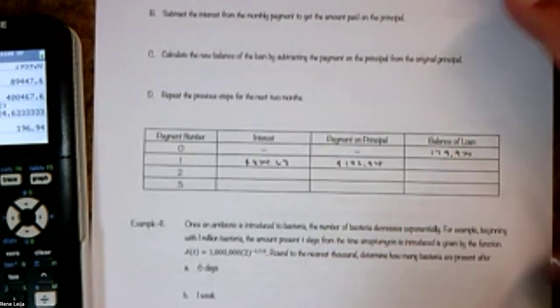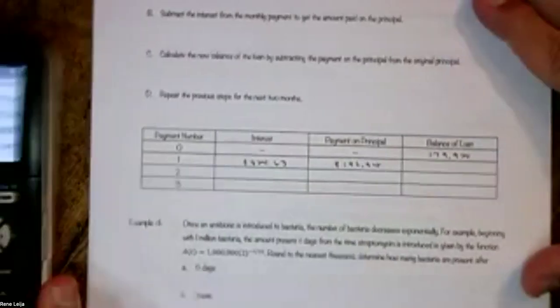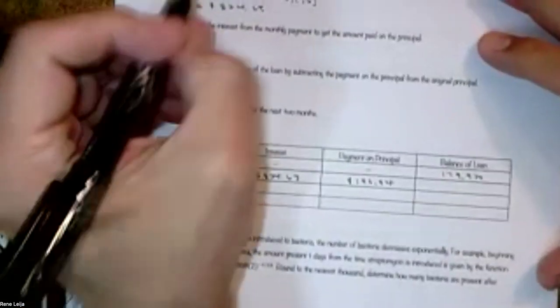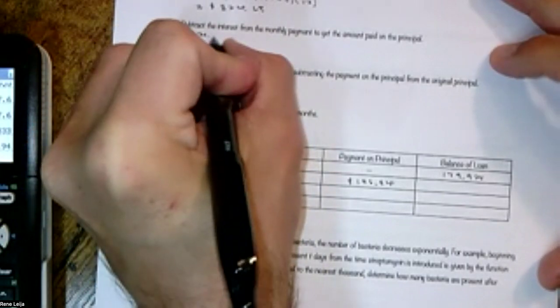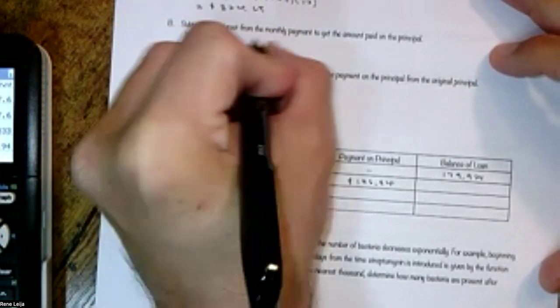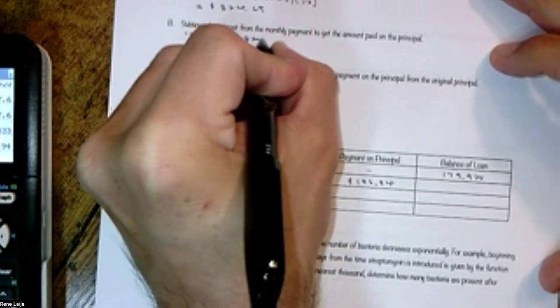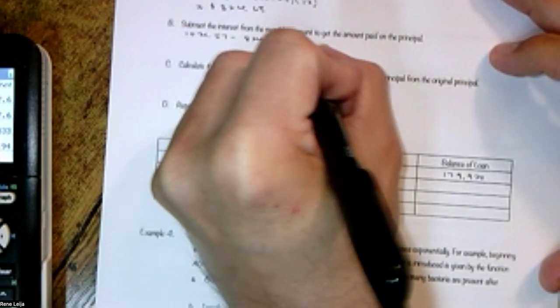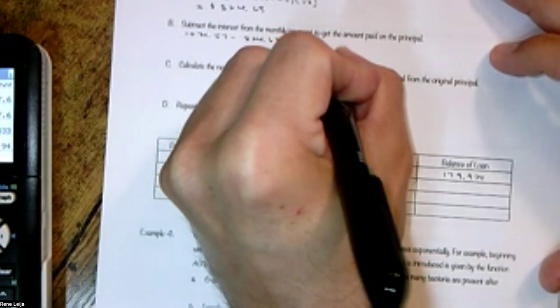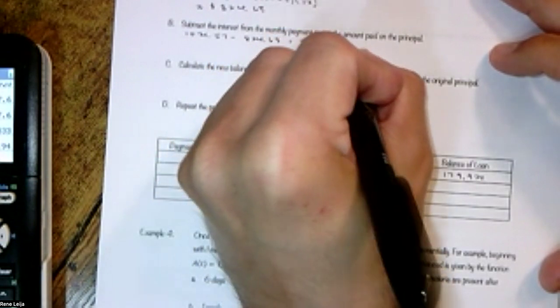Now, what's the balance of the loan? Oh, I didn't write that step here. I'm so sorry, guys. So that's $1,021.57 minus the $824.63, and we get $196.94. Okay.